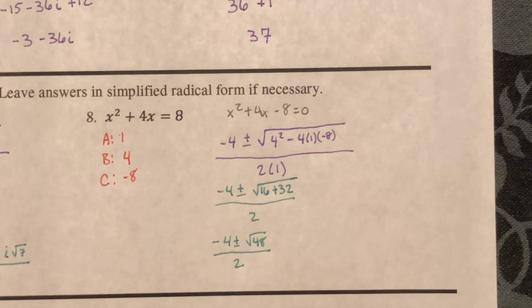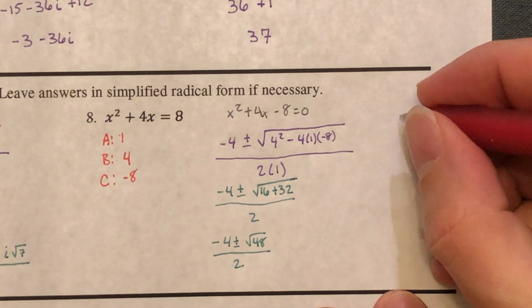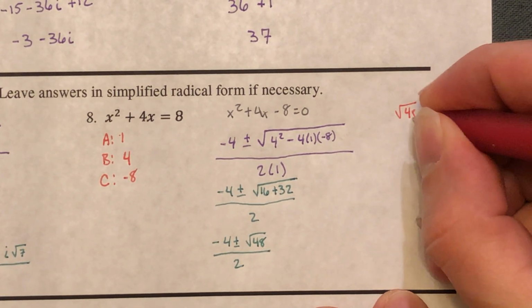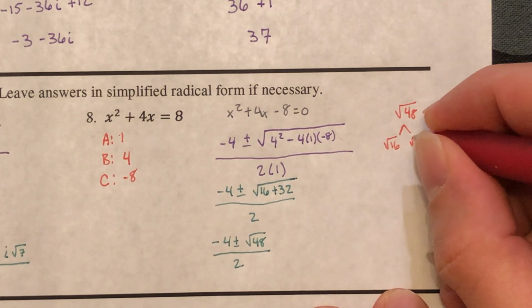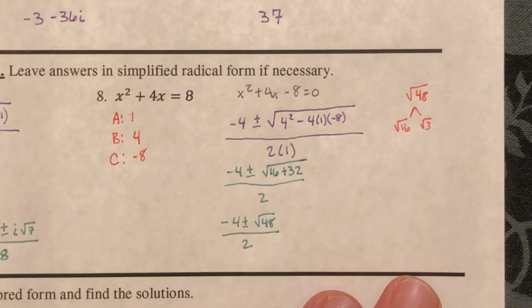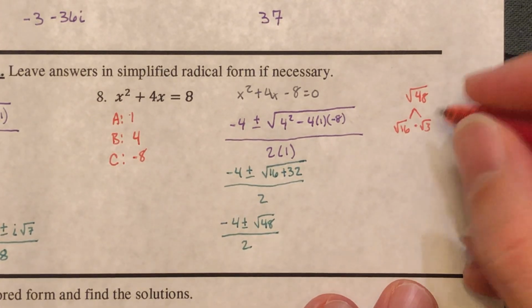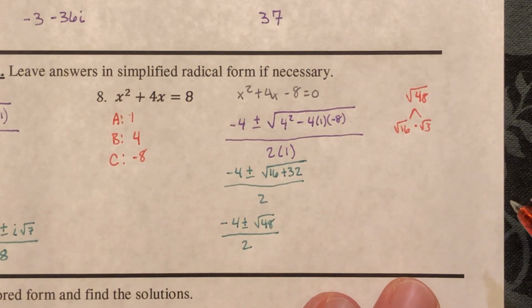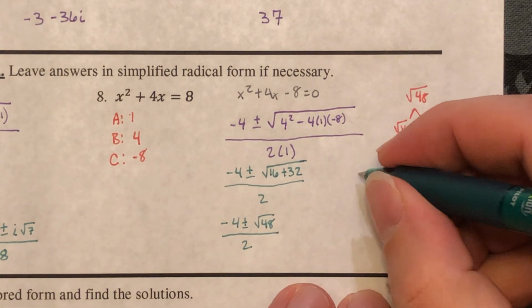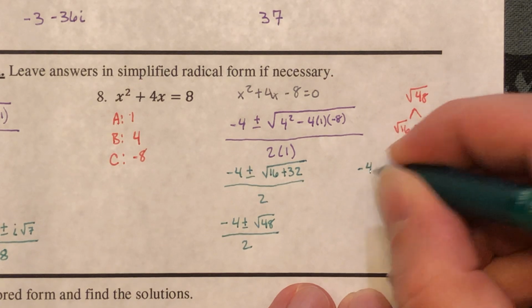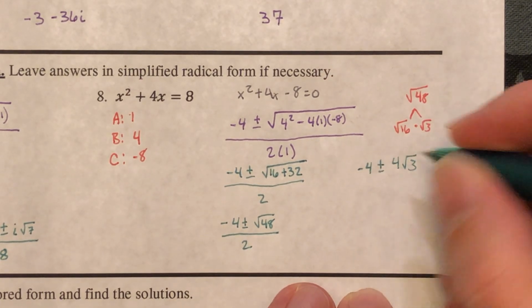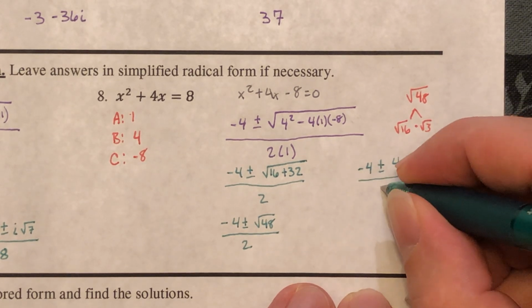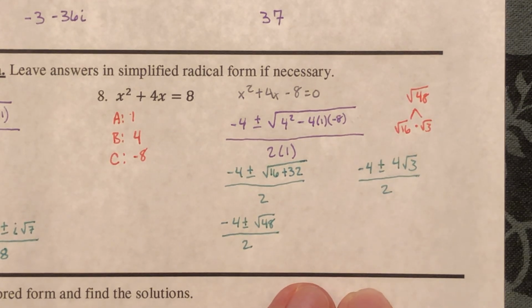The square root of 48 is the same as saying the square root of 16 times the square root of 3. And we know that the square root of 16 is 4. So we've got negative 4 plus or minus 4 square root of 3 over 2.